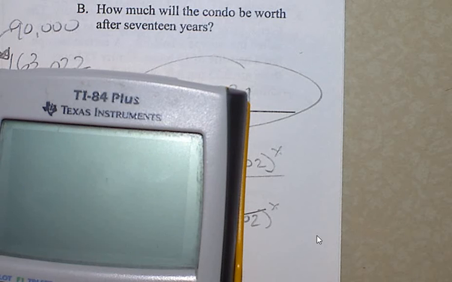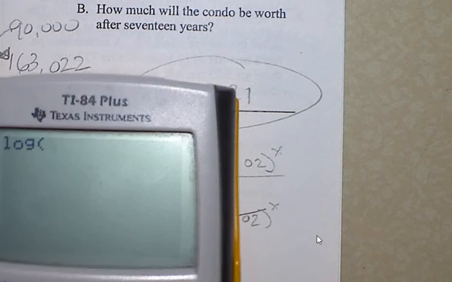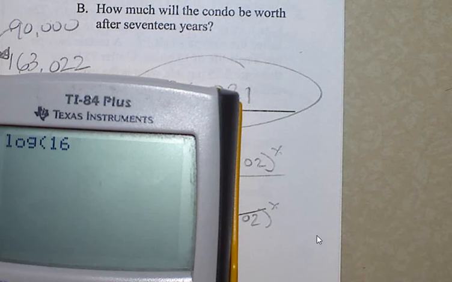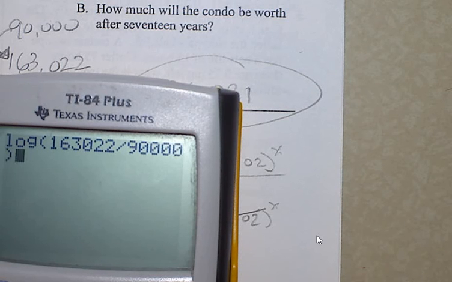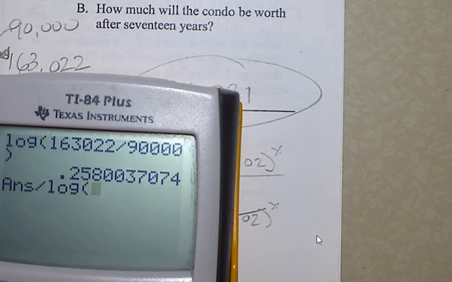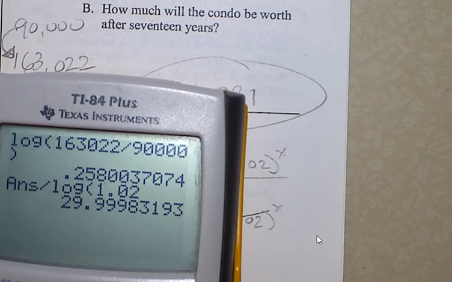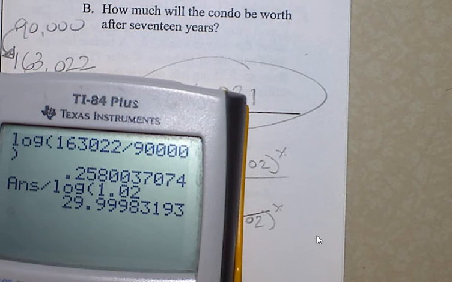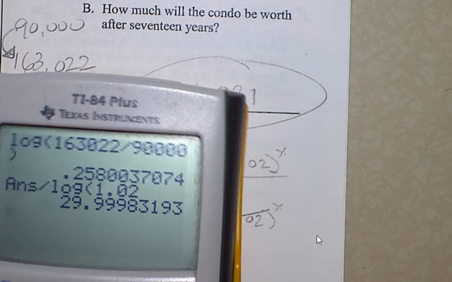Ready? Log of, and you're going to read it to me, it's 163,022, right? Divided by 90,000. Then end parenthesis and enter. Now divided by the log 1.02. See how that rounds up to 30? Are you guys comfortable with that? Yes or no? Yes, Em? Em, do you have a question? You sure? Okay.